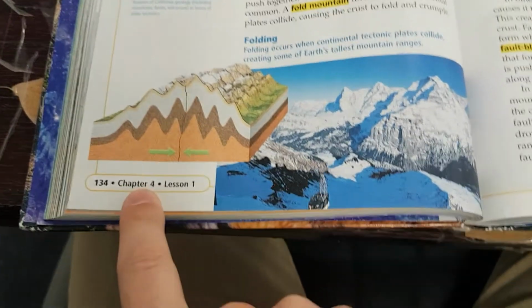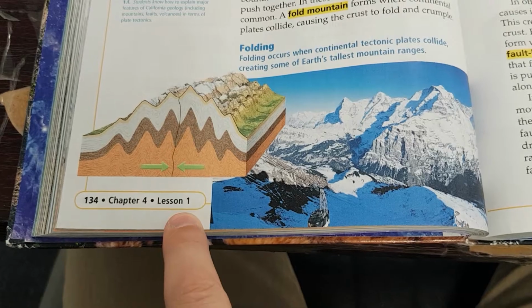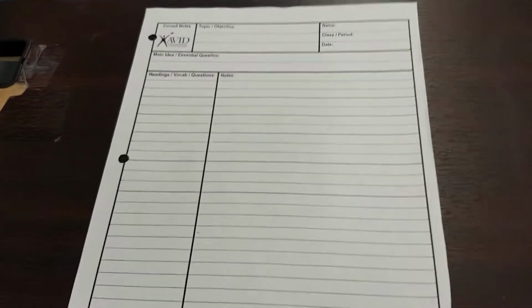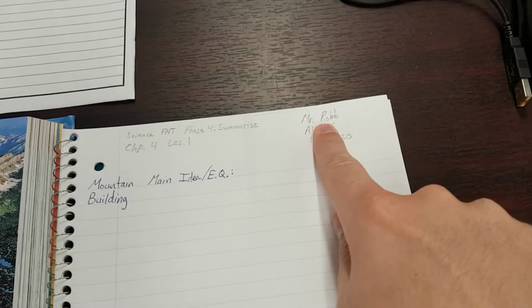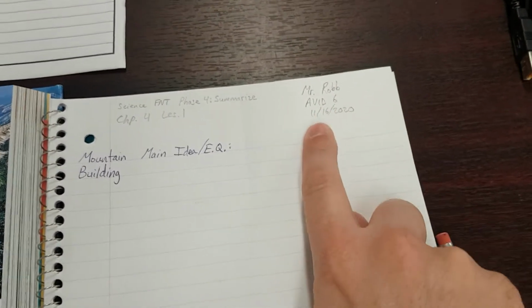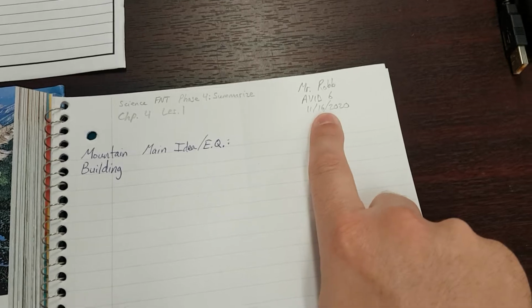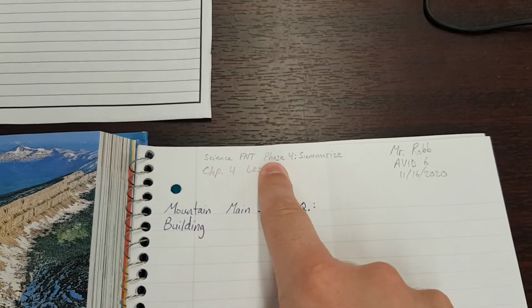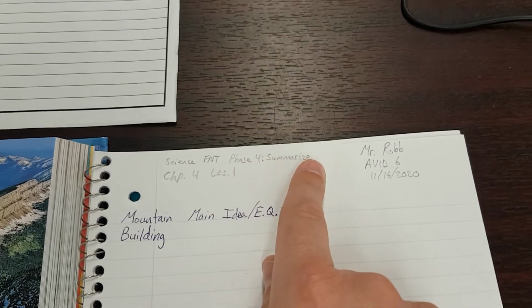All right, Wildcats, page 134, Chapter 4, Lesson 1, Mountain Building. Okay, let's get our paper set up. Name, class, and Monday's date, November 16th, 2020. Topic or objective, science, FNT, phase 4, summarize.